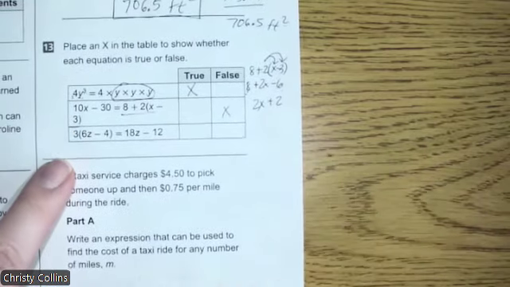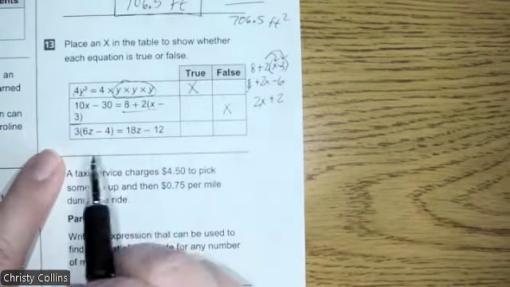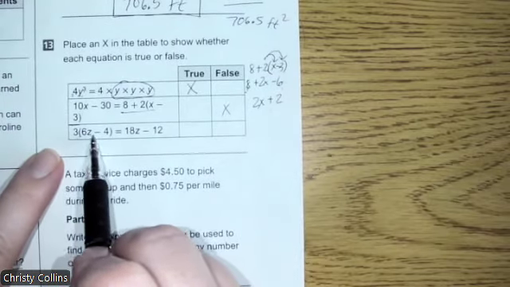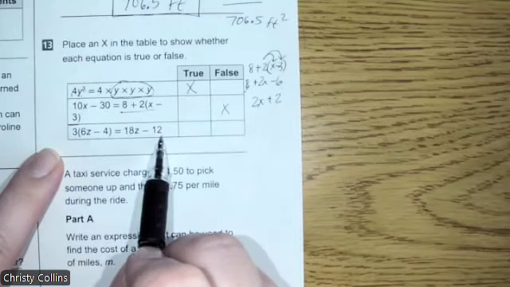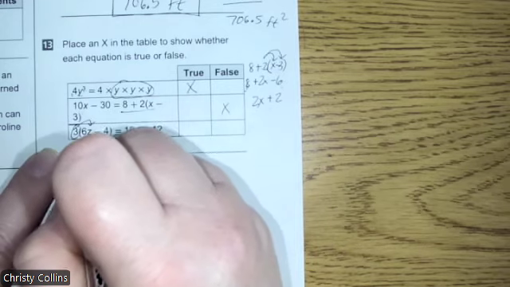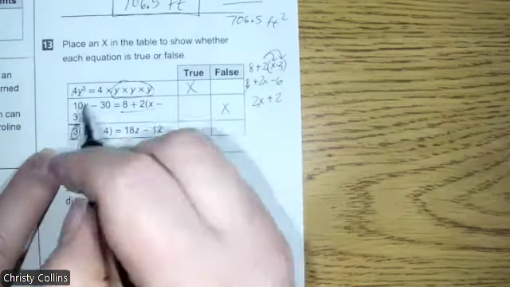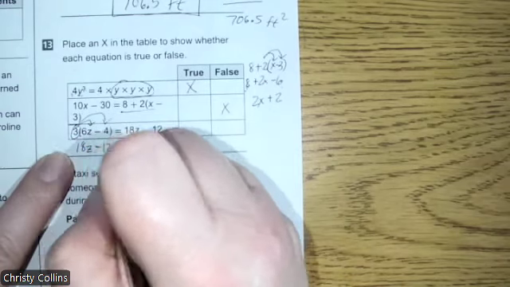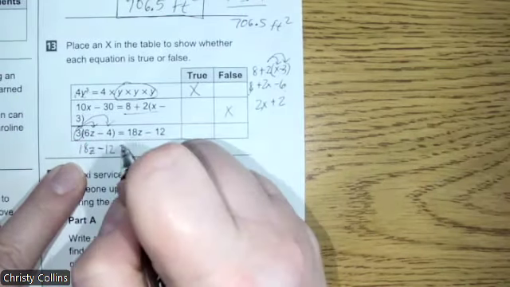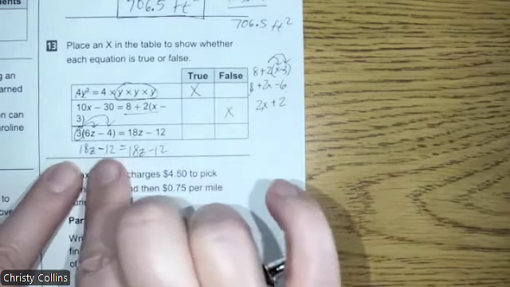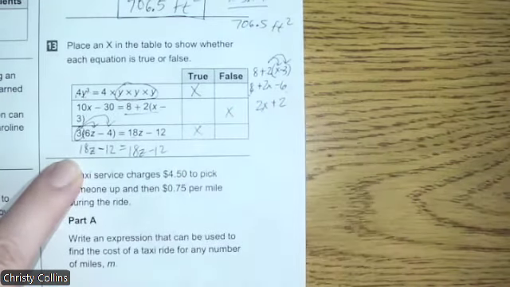And then the next one, the same thing, we're going to distribute. This left-hand side, we'll distribute the 3 over the quantity 6z minus 4 to see if it's equal here. 3 times 6z is 18z, and 3 times negative 4 is minus 12. Okay, and this is equivalent. So if you bring this down, 18z minus 12, the left side is equal to the right side. So this is true.